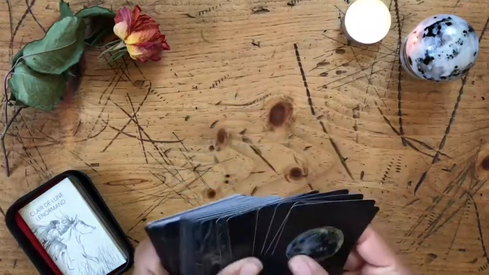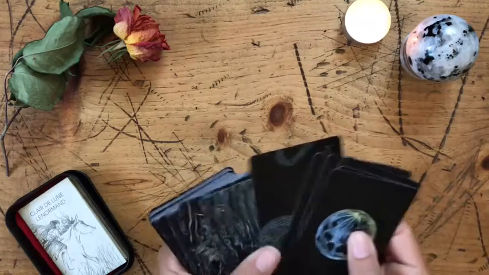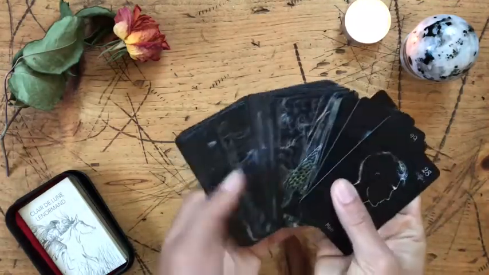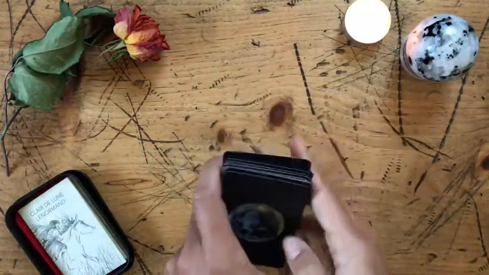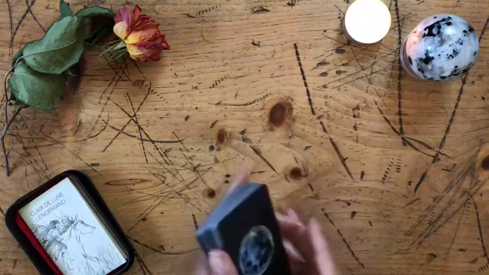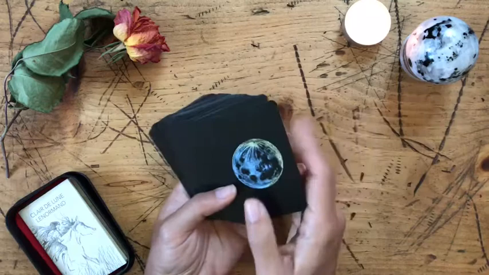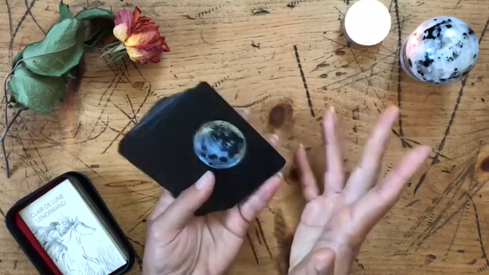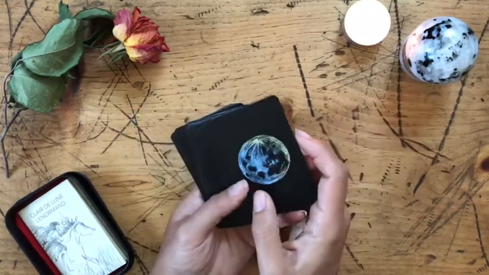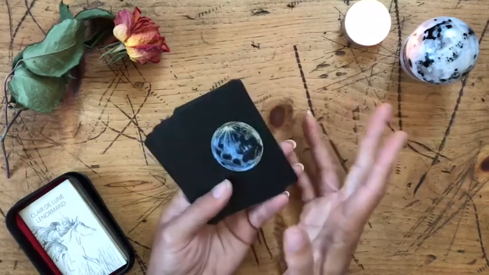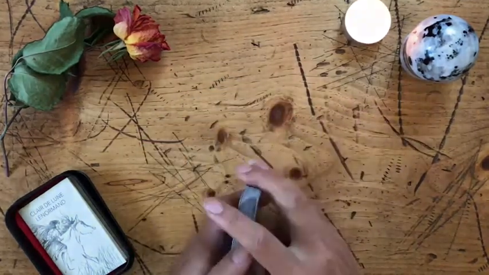So let me turn these cards back over. There we go, so they're all together again. And let's do a 9-card spread. So let's come up with the question: how best can I utilize my summer? So summer is freedom. Yay, no more kids, no more curriculum, no more grading papers, at least for the summer.